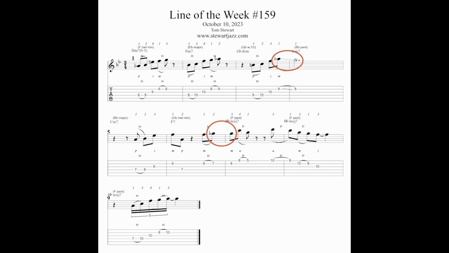There's the same situation at the end of measure 6 going into the beginning of measure 7. The note G flat under the F7 chord resolves by half step to note G under the B flat major 7 chord. So that's all for this week.